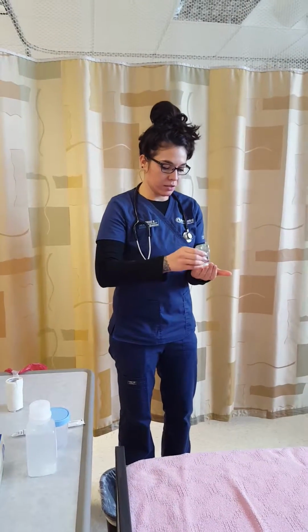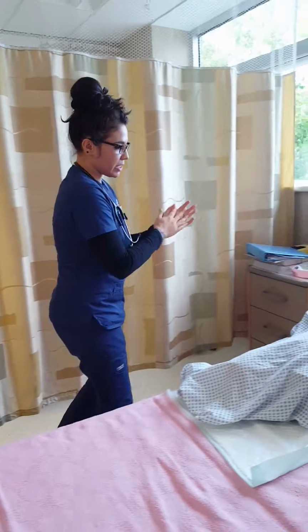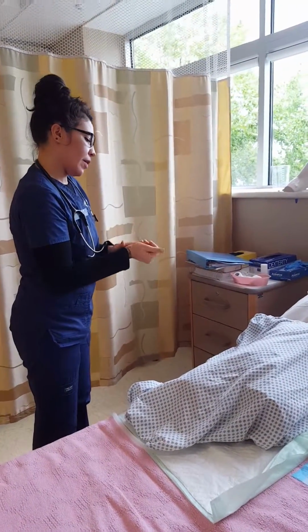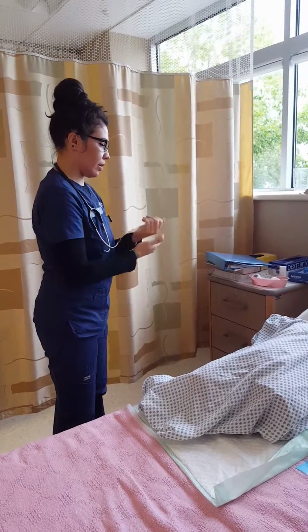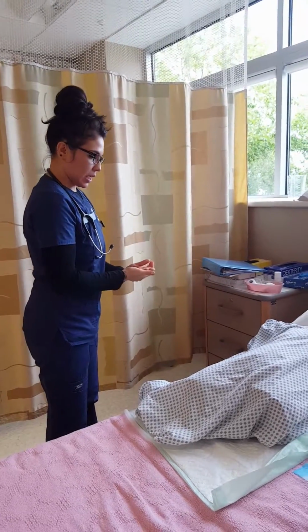Wash my hands. Provide for privacy. Hello, Mr. Smith. My name is Desiree, and I'm going to be your student nurse today. I'm here to just do a routine assessment and take a peek at that chest tube dressing, if that's okay with you. And he states that it is.